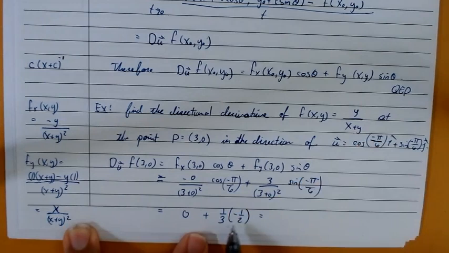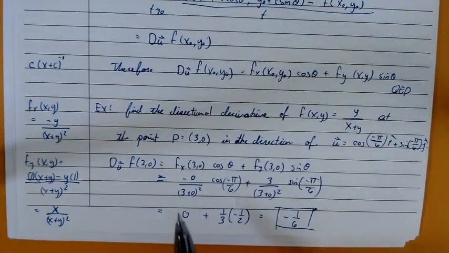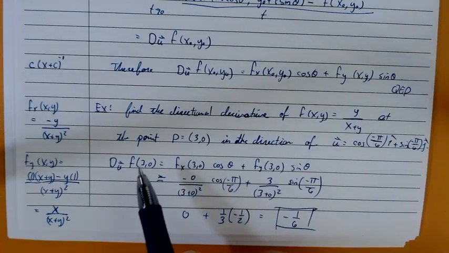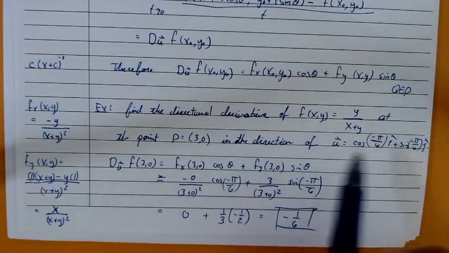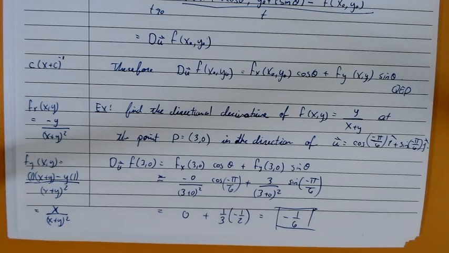So in the end, this gives us negative 1/6 plus 0, which is negative 1/6. So the directional derivative in the direction of the vector u, as given here, of this function at the point (3, 0) is negative 1/6.